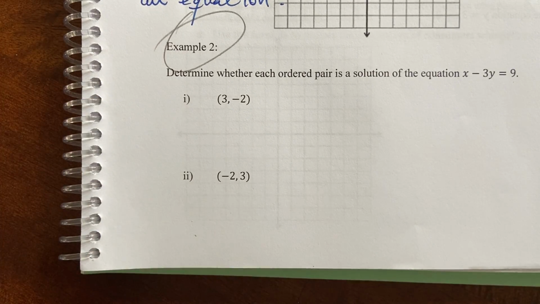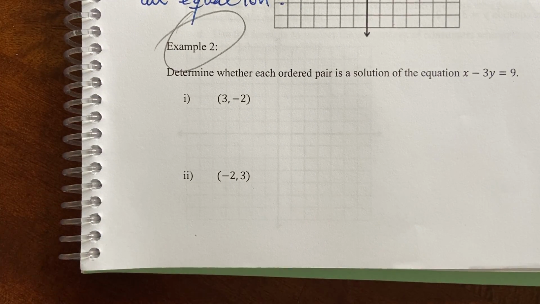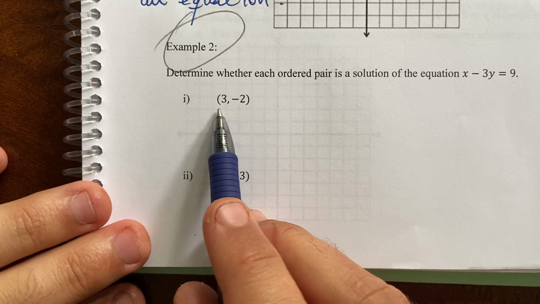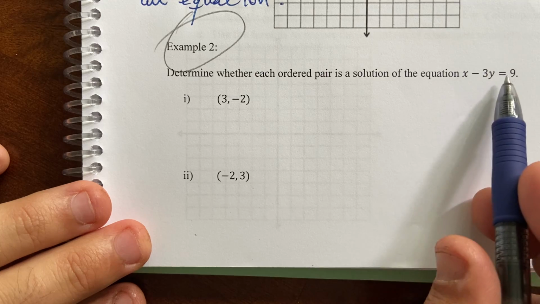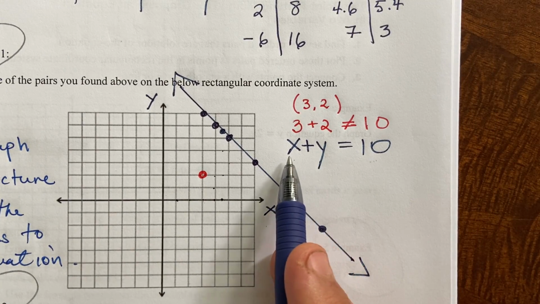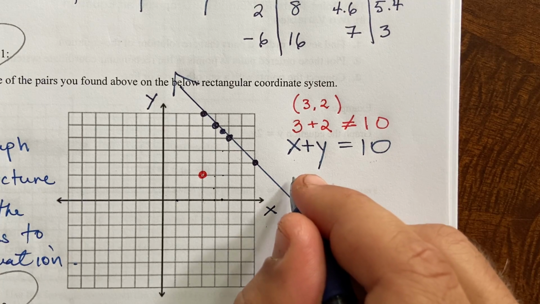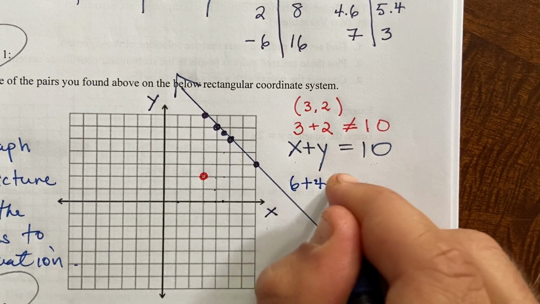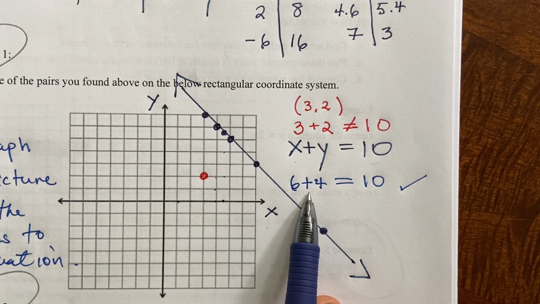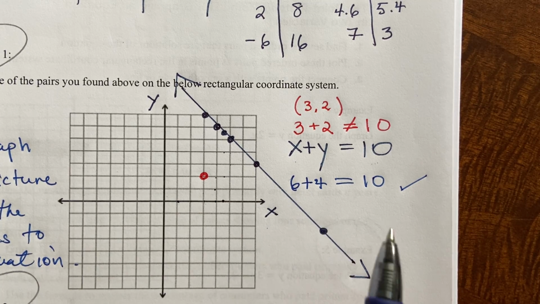So let's go down here. Determine whether each ordered pair is a solution of this equation, right? So if you're a solution, then when you get plugged in, you provide a true statement, right? 6 and 4 is on here because 6 plus 4 equals 10. So that would mean that the point 6, 4 is also a solution.